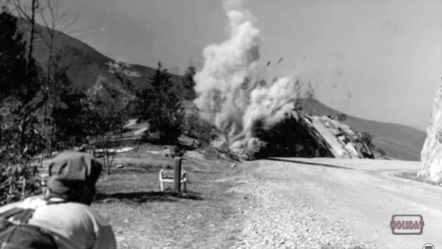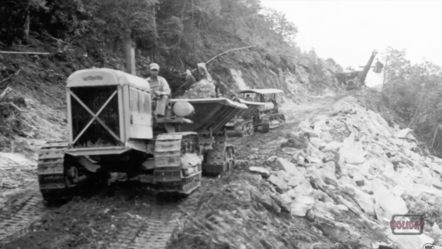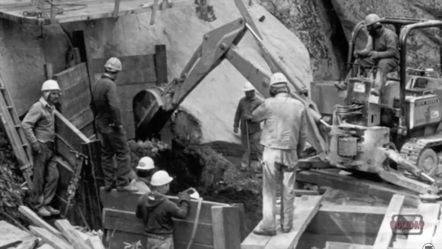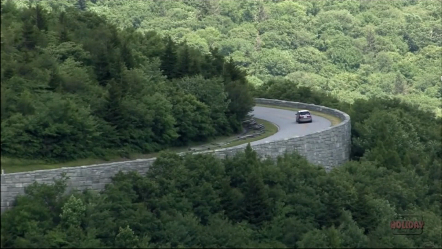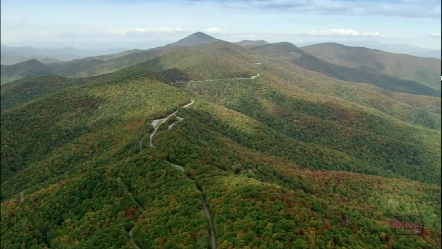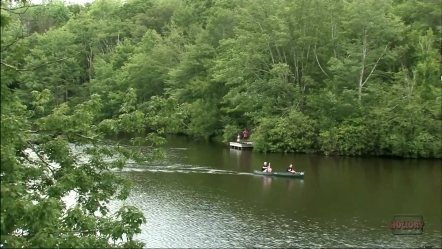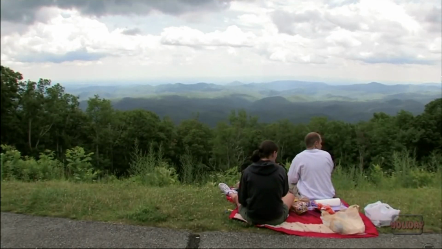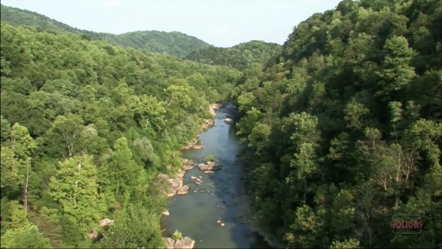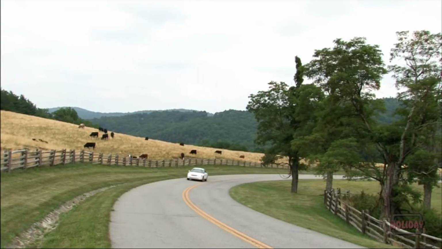Conceived with the ambitious goal of linking Shenandoah with the Great Smoky Mountains National Park, the road took 52 years to complete. 130 species of trees grow along the parkway, as many as are found in all of Europe. Those who pause along the route will discover the intricate details of nature. Mile after mile, the parkway passes through a cross-section of Appalachian mountain history and culture.